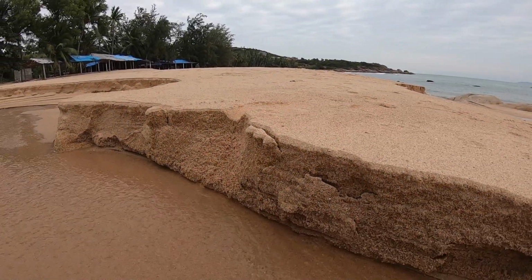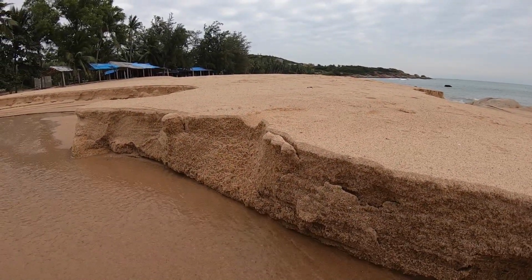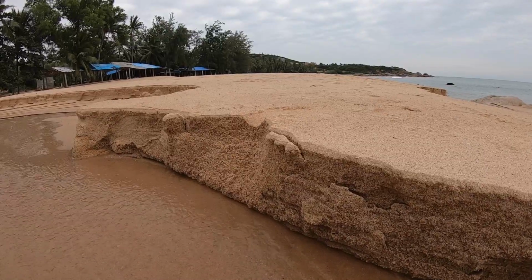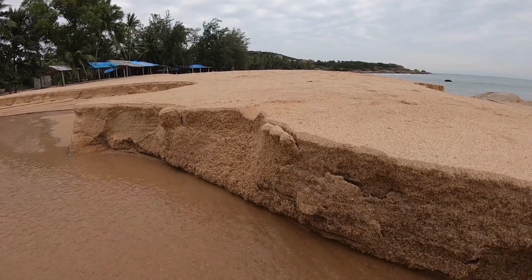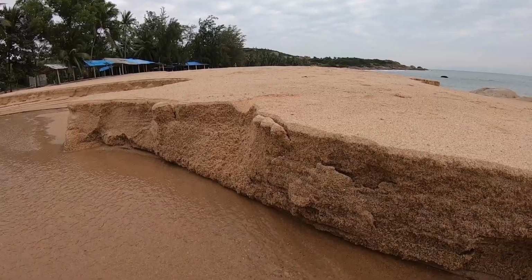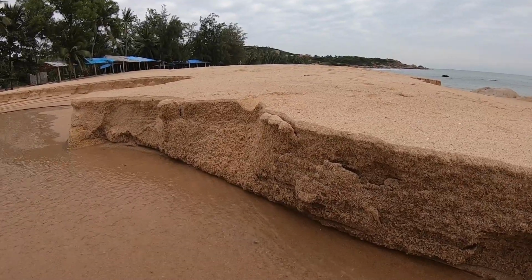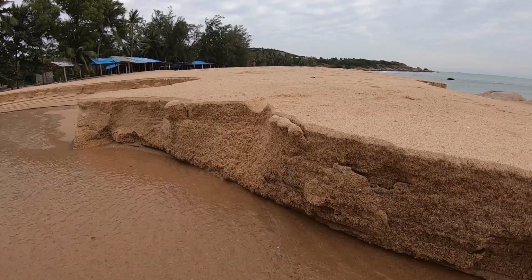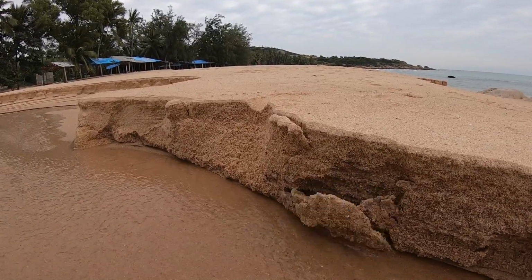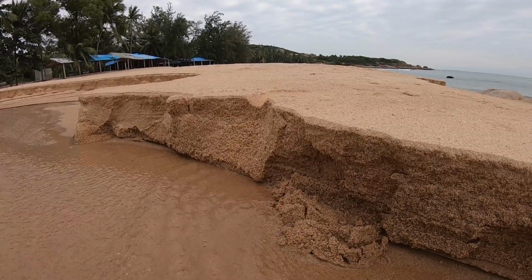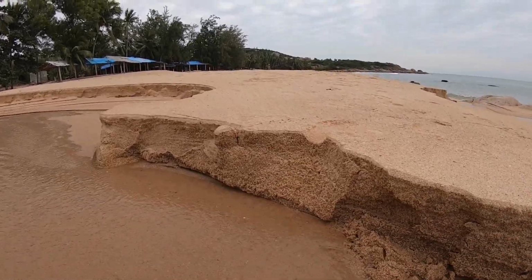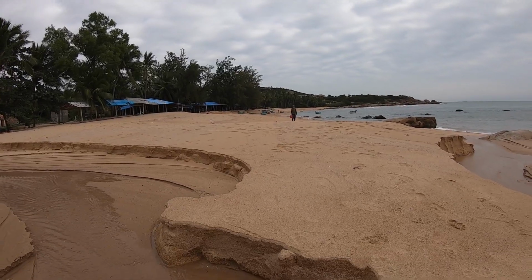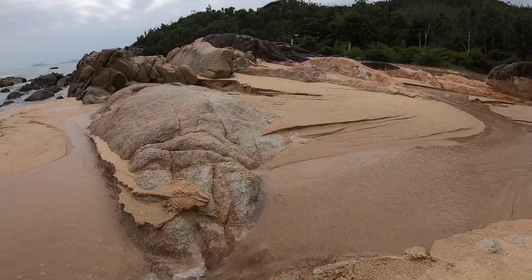Oh, watch this. Watch the water as it slowly erodes away, and you're going to see some big chunks of sand drop off here. Wait for it. There we go. So that's how you would get big chunks of earth breaking off into the flowing water.